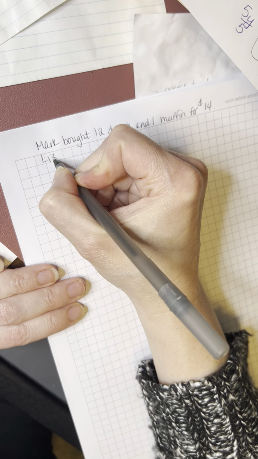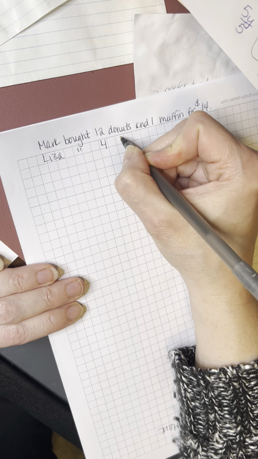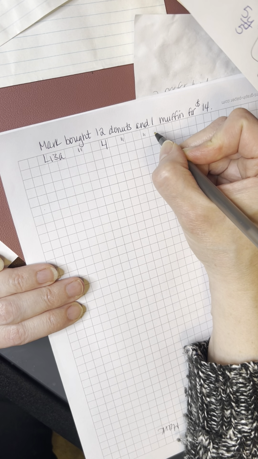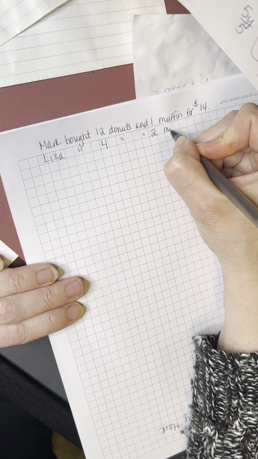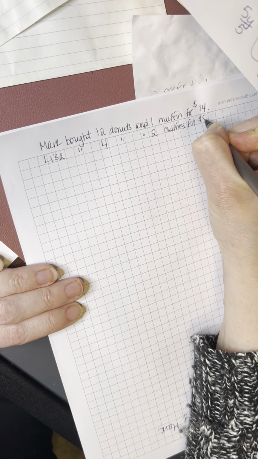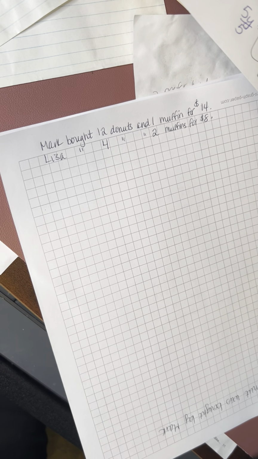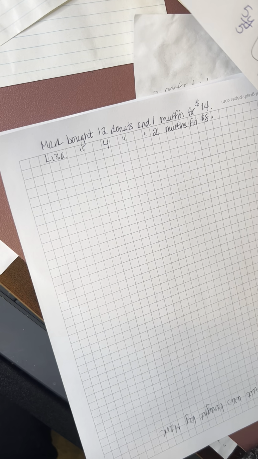And Lisa bought 4 donuts and 2 muffins for $8. And I asked you to solve it graphically.